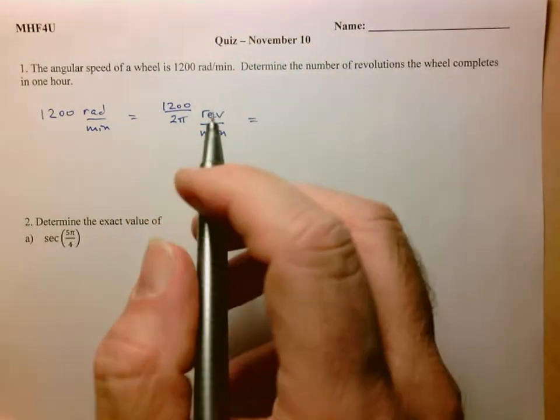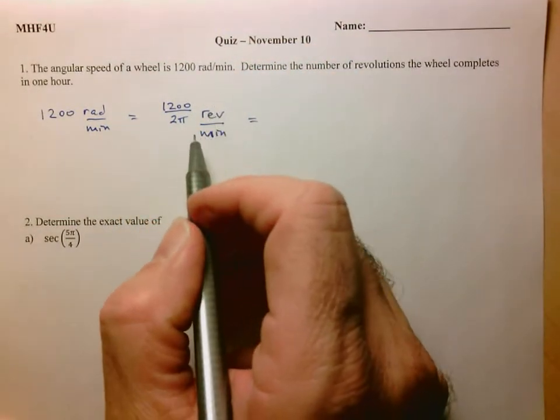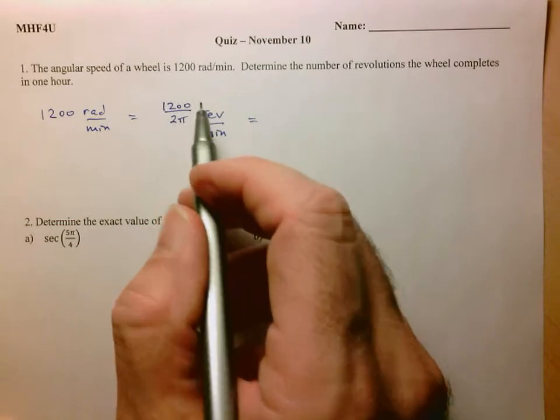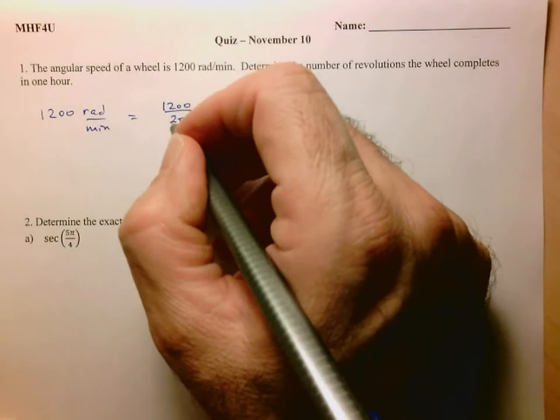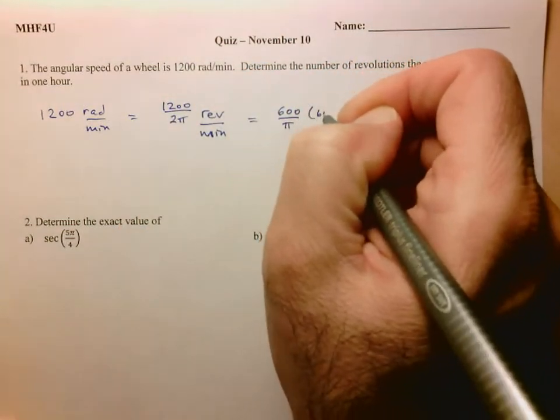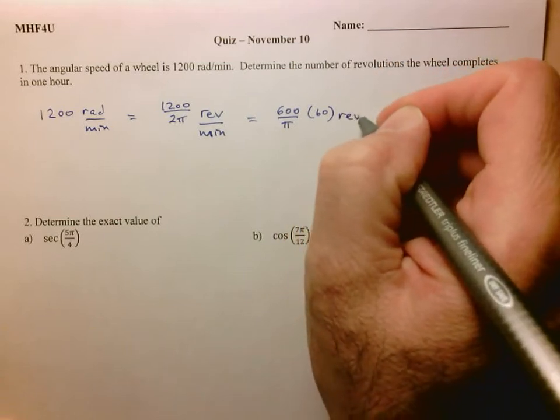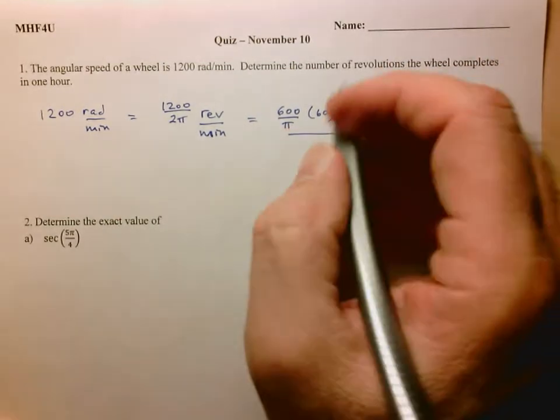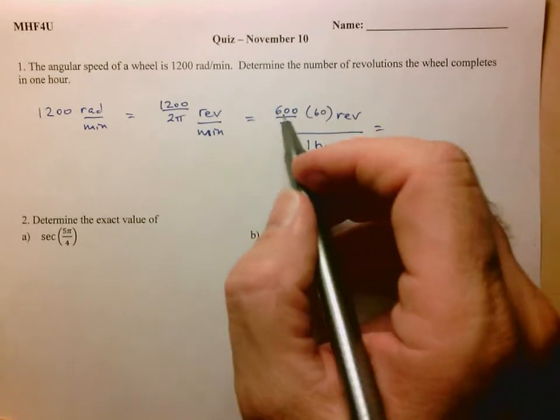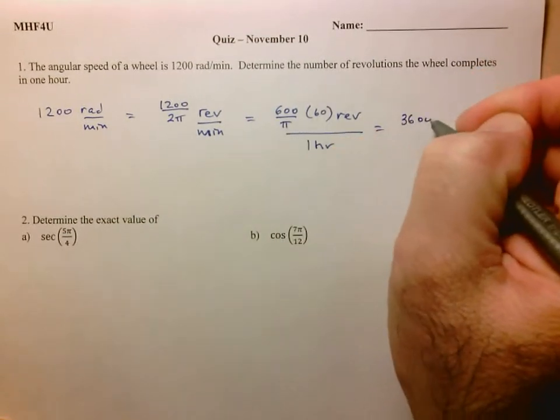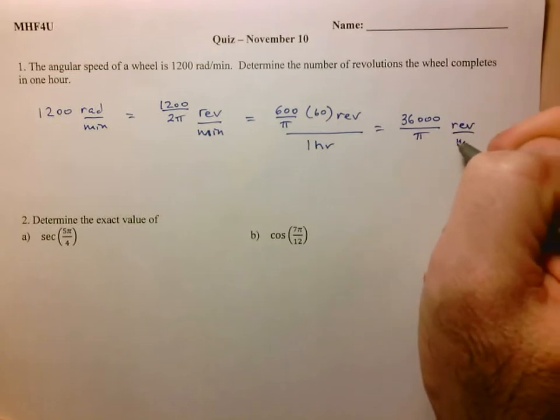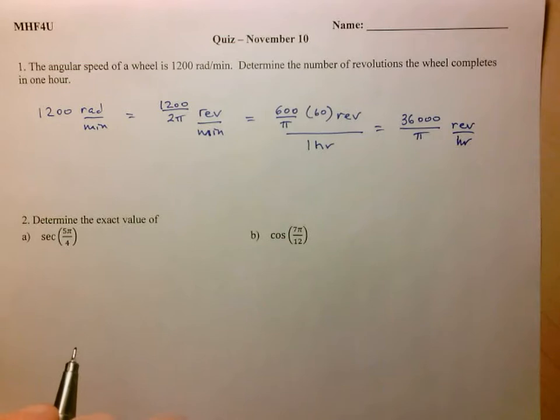Now I'm just going to change the minutes into hours, so that means I have to multiply the denominator by 60 to get 1 hour, so I'm going to have to do the same thing to the numerator. So let's simplify this here. This is 600 over pi times 60, and so this is now going to be revolutions per 60 minutes, or 1 hour. Now we can do a quick multiplication: 36 with 3 zeros over pi revolutions per hour. And there's the exact answer.